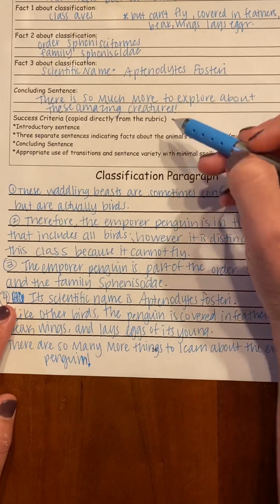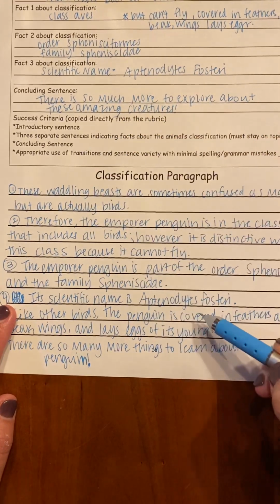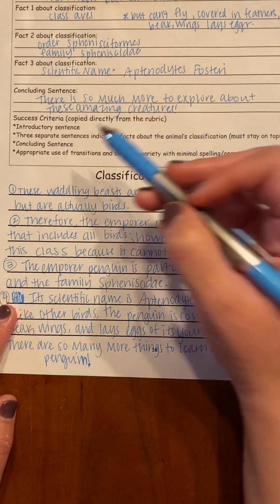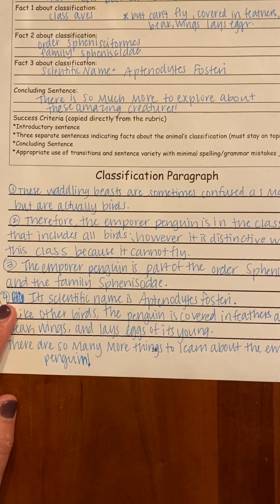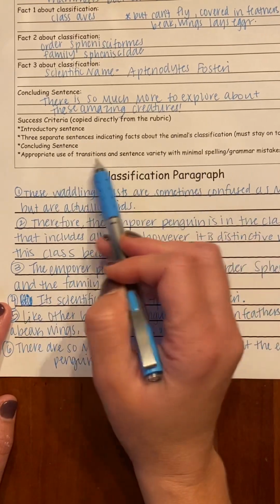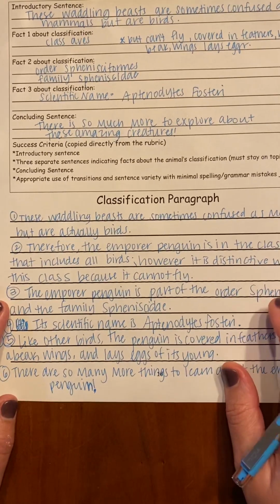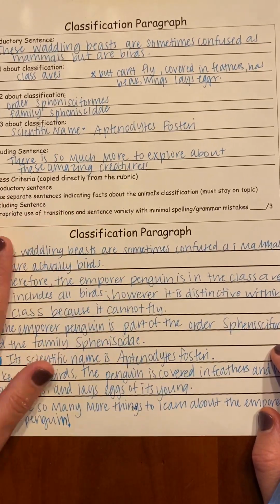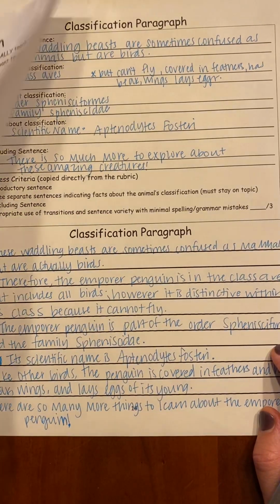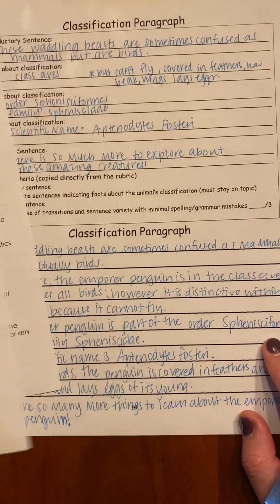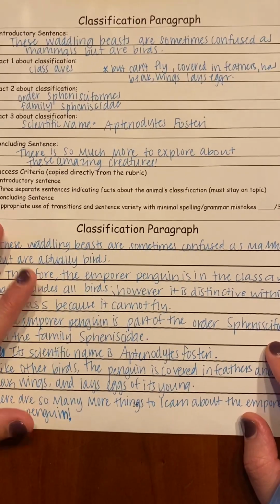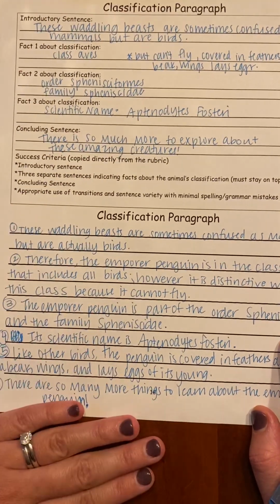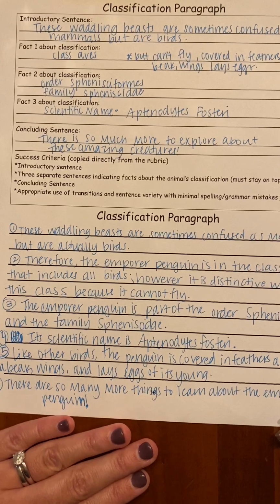If I go back up here and I check my success criteria, I do have an introductory sentence. I do have 3 separate sentences indicating facts about the classification. I do have a concluding sentence. I have used some sentence variety. They don't all sound the same. So that is how you're going to write your paragraph. This is the one you're writing about classification. You're going to write another about characteristics, and you're going to write another about habitat, but it's the same thing that you're doing every time. Questions? Reach out to your teacher. Have a great day.